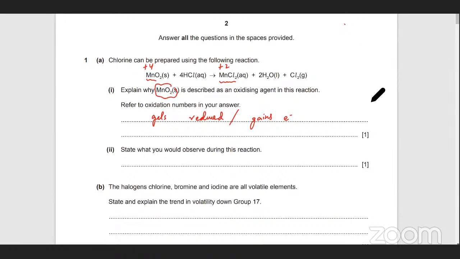So what's the observation when Cl2 is formed? Effervescence. The greenish yellow gas. So it could be effervescence, check कर लेता हूँ. I have the marking scheme with me. It's probably not going to be acceptable क्योंकि chlorine is kind of very stable.